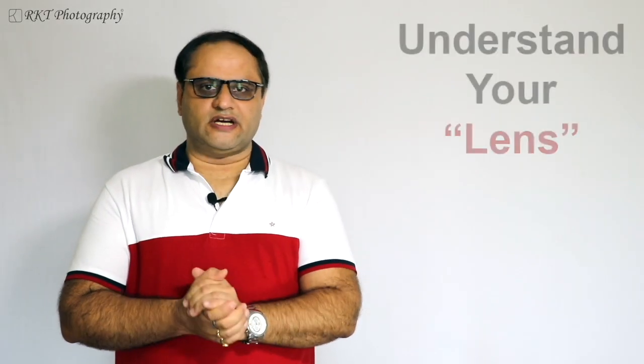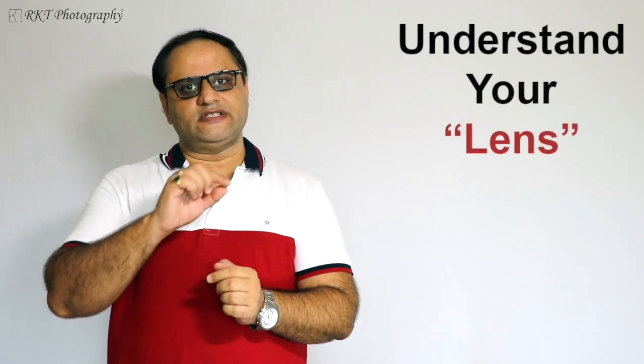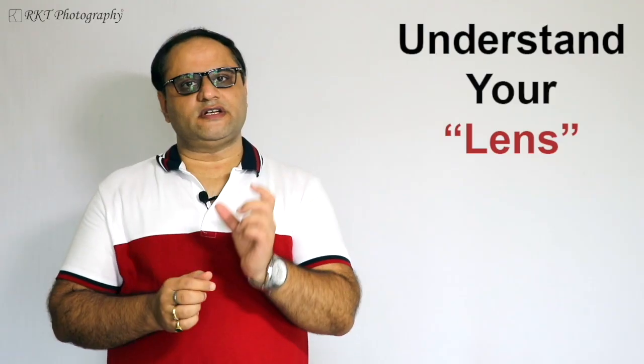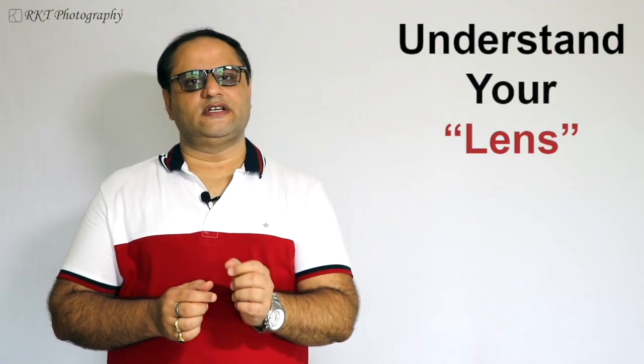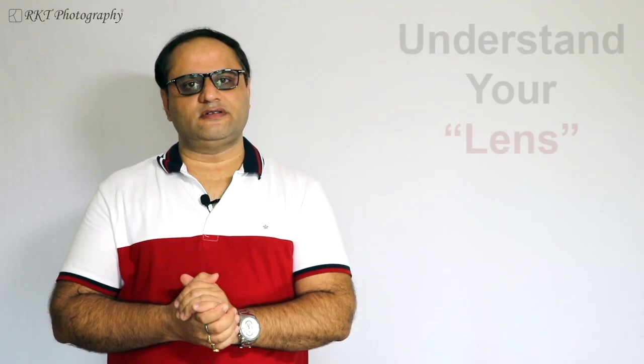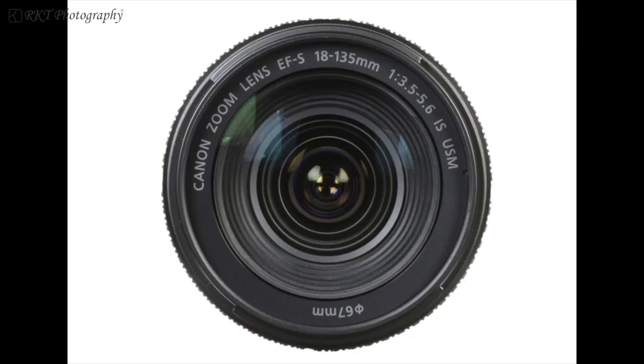Next point is understanding your lenses. Generally you will see some digits or nomenclatures written on the front side of the lens. So try to understand some of these nomenclatures. Let's take the example of this 18-135 lens. This is a Canon zoom lens. It is not a prime lens because there are two focal lengths written on it, that is 18 and 135. EFS is the category of the Canon zoom lens, and 1:3.5-5.6.